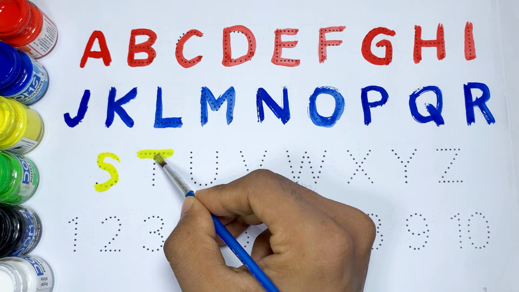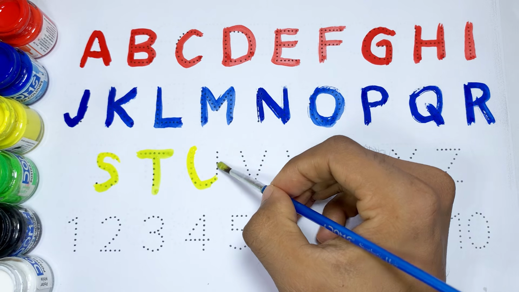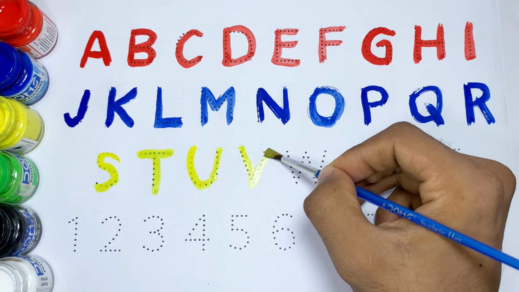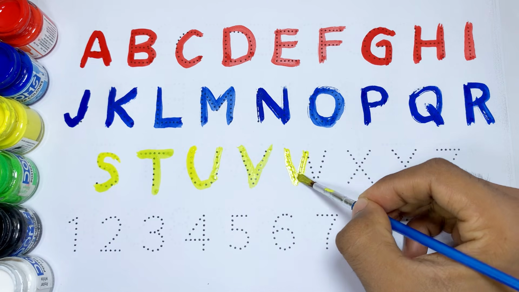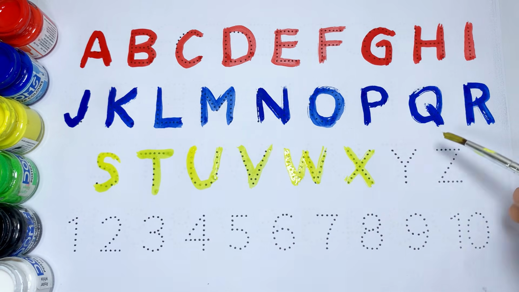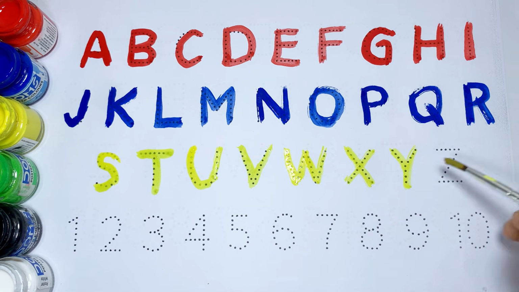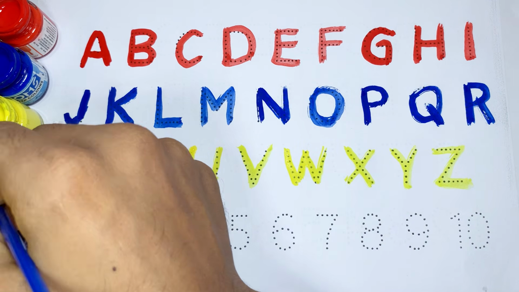S for sun, T for teacher, U for umbrella, V for van, W for wall, X for telephone, Y for yo-yo, and Z for zebra. Now we draw numbers and use green color.